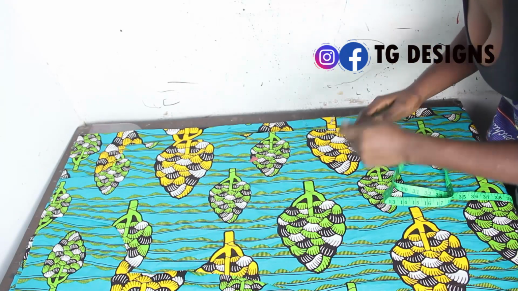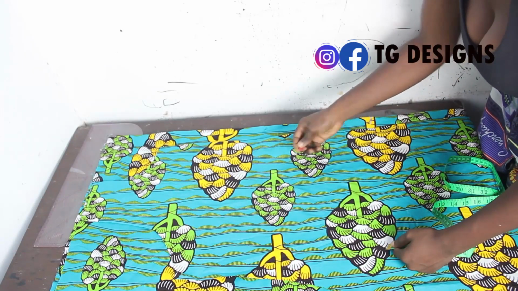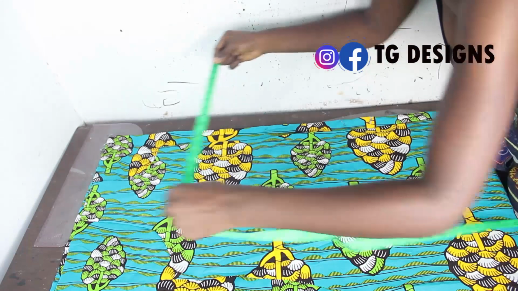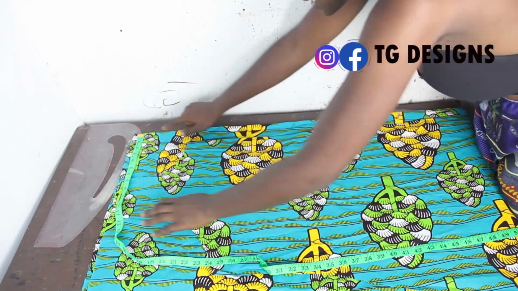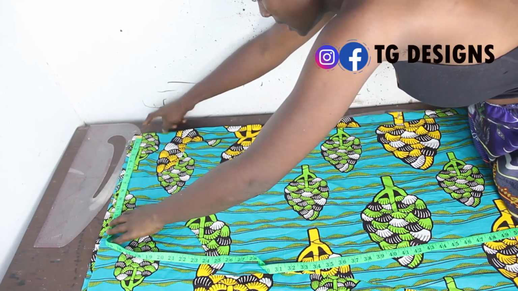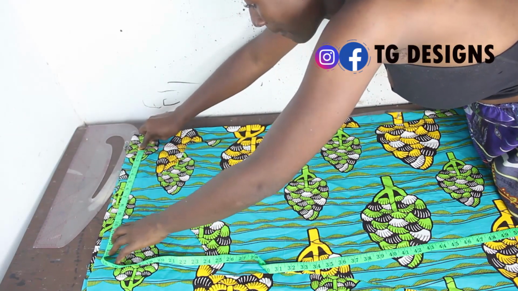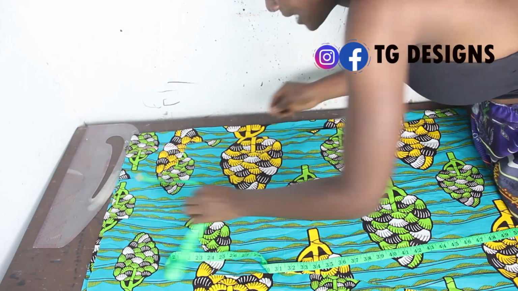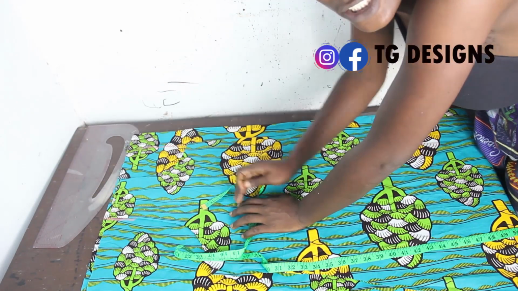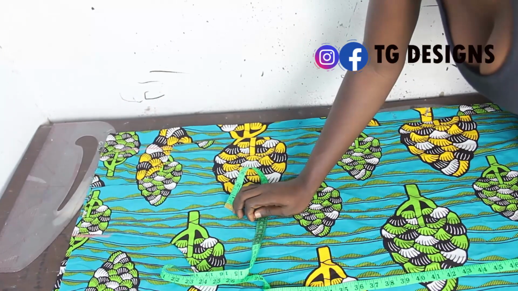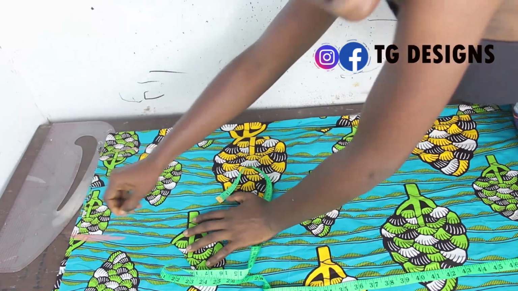Once you are done with that, the next thing you have to do is to go ahead and mark your basic measurements. Start from our shoulder measurement, which is 9 inches. We've gone ahead now to mark 9 inches. I don't know if you guys can see it, but we've marked 9 inches.